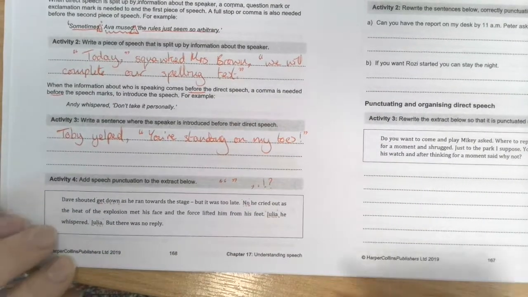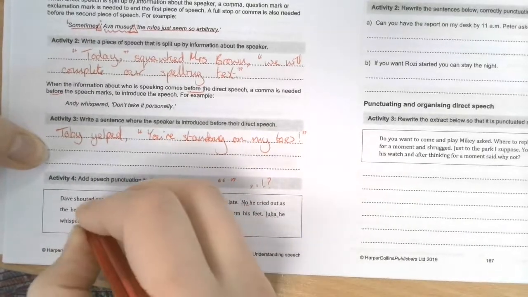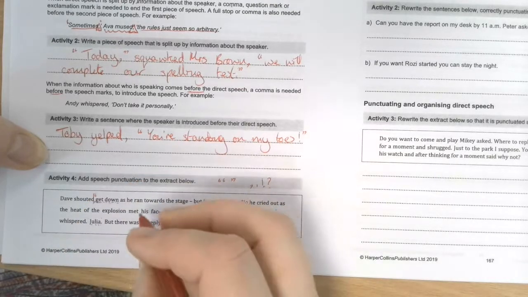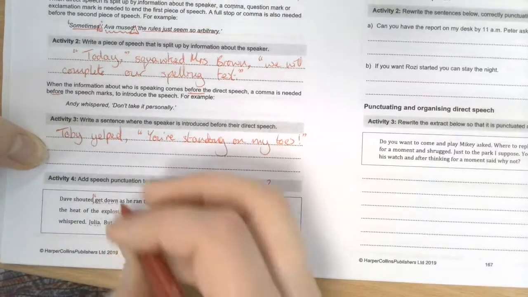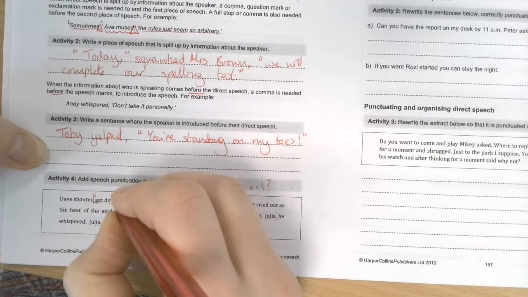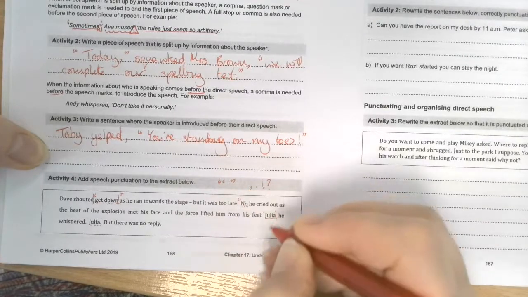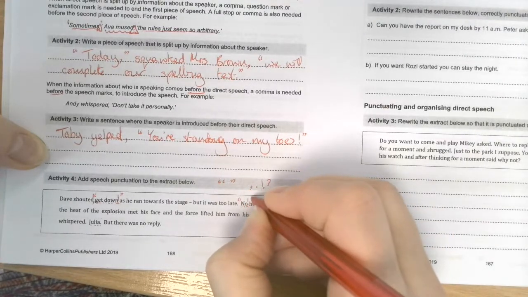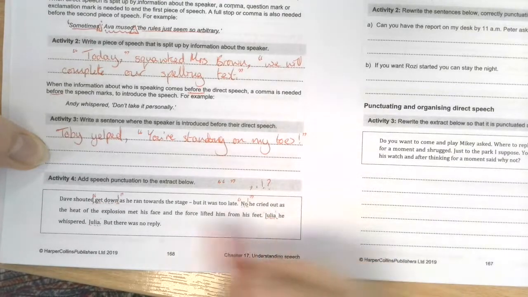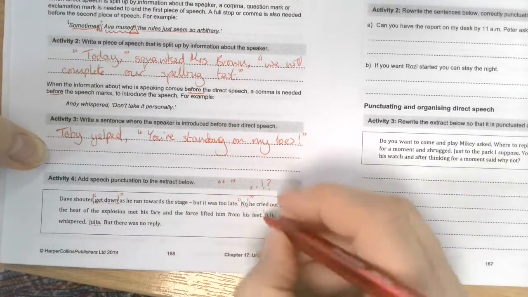I'll do one more worked example and then you're going to have a go at the second half on your own. So Dave shouted, comma, open speech marks, "Get down," that'll probably mean exclamation mark, close speech marks, as he ran towards the stage, but it was too late. "No," he cried out. I probably put another exclamation mark there, close speech marks. He cried out as the heat of the explosion met his face, and the force lifted him from his feet.